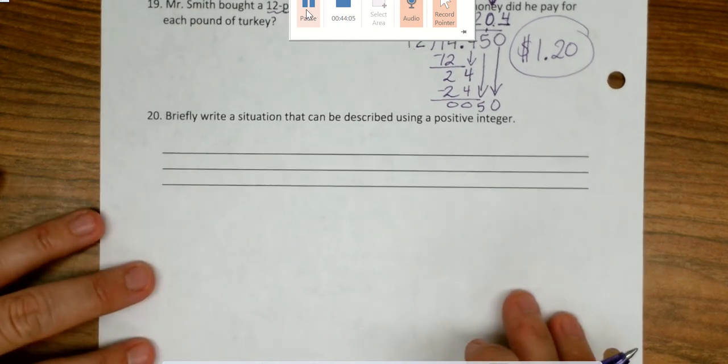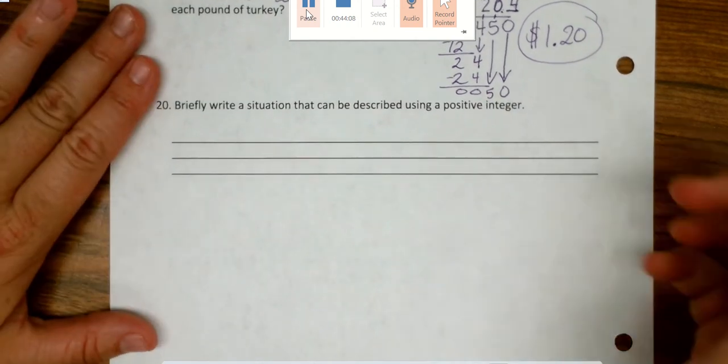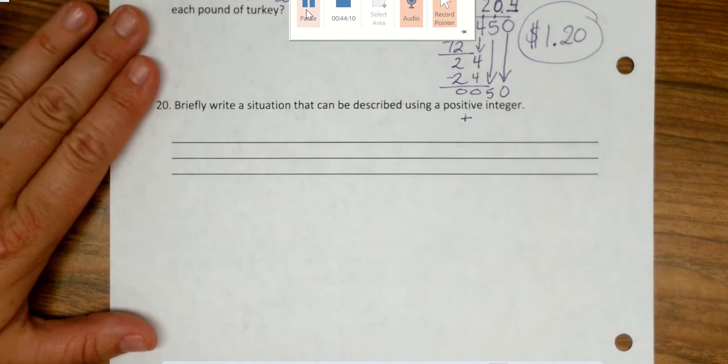All right, so number 20, briefly write a situation that can be described using a positive integer. All right, so there are so many that we could choose from. Positive meaning that we are increasing, right?